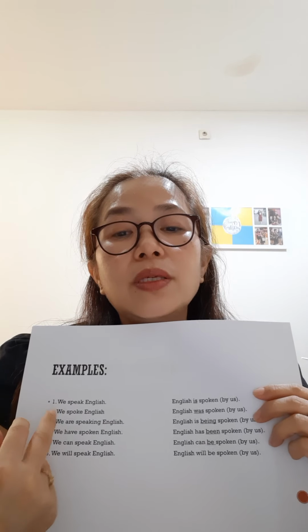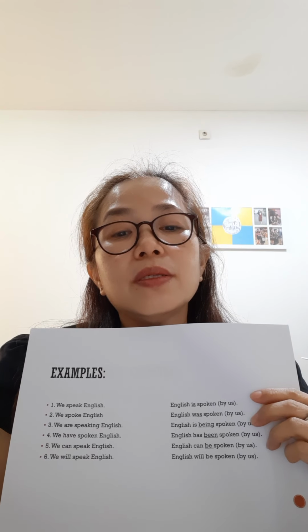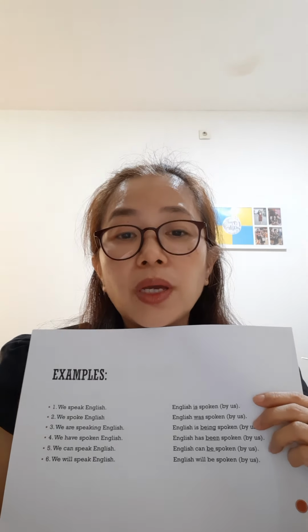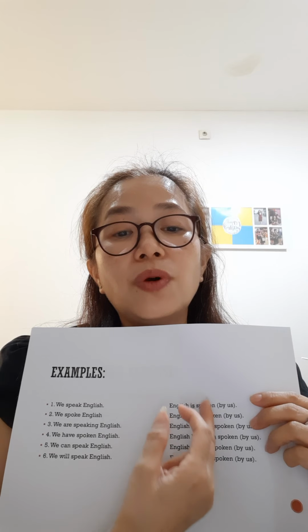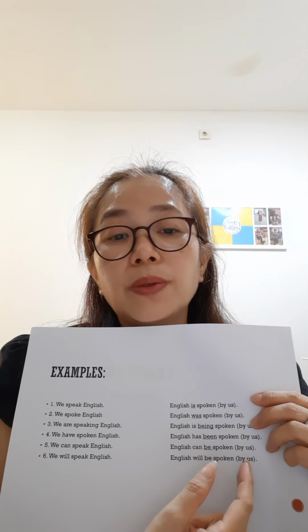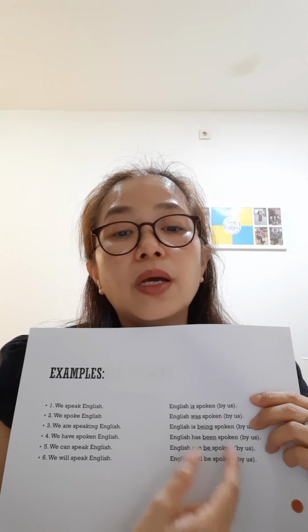Now the second, I use simple past tense. We spoke English. So in the passive I use was. The other is just the same, right? The verb is all in verb 3 or past participle. So only this verb to be changes according to the tense.